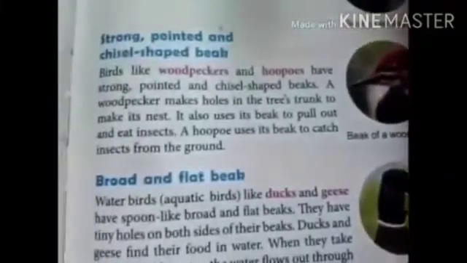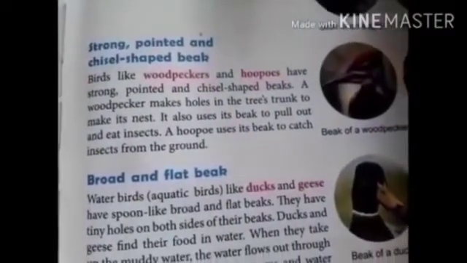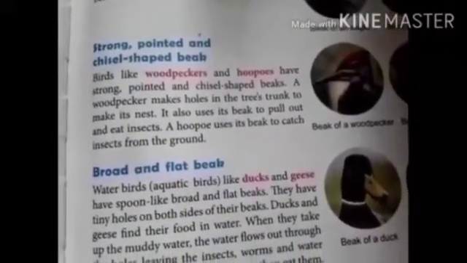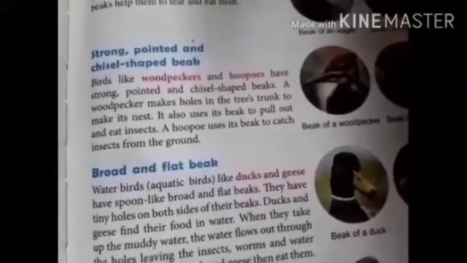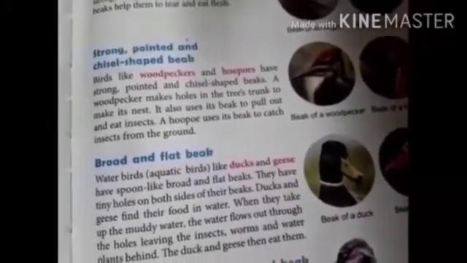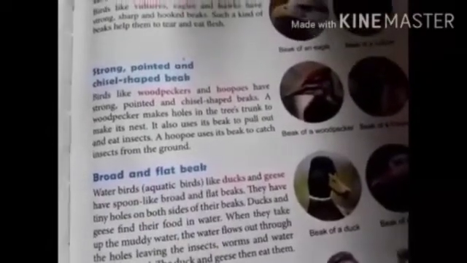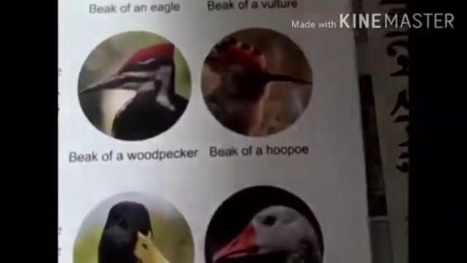Now the next is strong, pointed and chisel shaped beak. Birds like woodpeckers and hoopoes have strong, pointed and chisel shaped beaks. A woodpecker makes holes in the tree's trunk to make its nest and it also uses its beak to pull out the insects from the tree trunk and eat the insects. A hoopoe uses its beak to catch insects from the ground. Now you see how their beak is. Beak of a woodpecker and beak of a hoopoe.